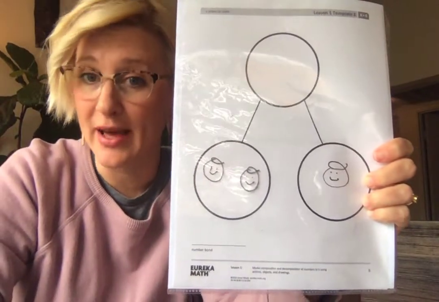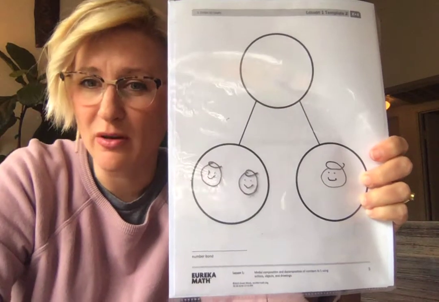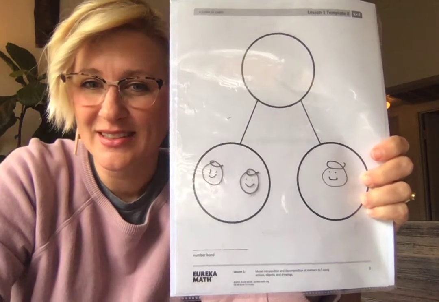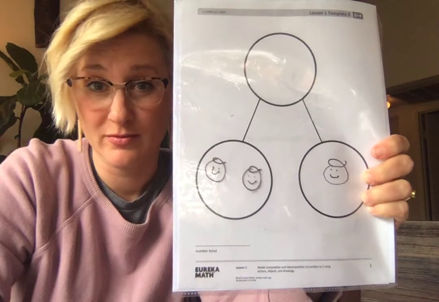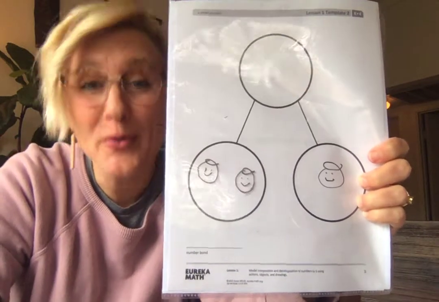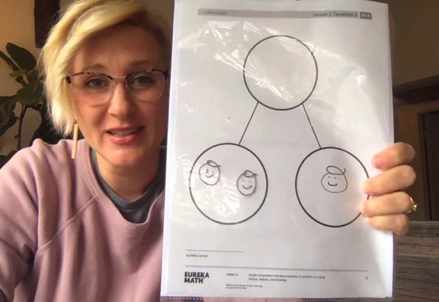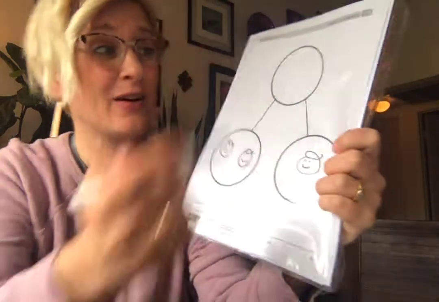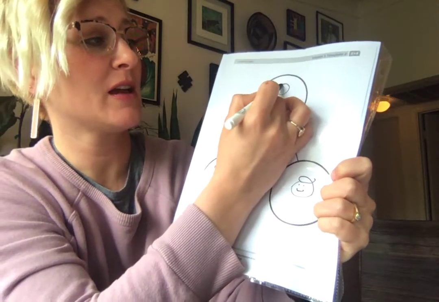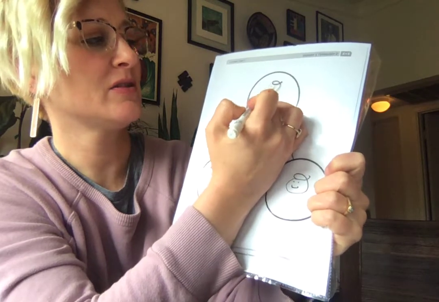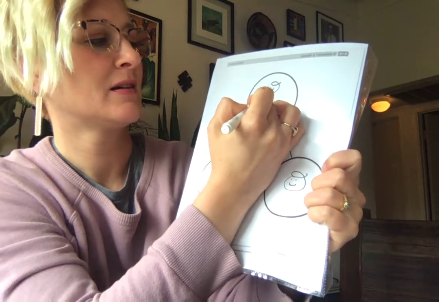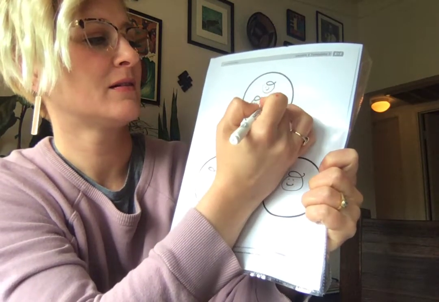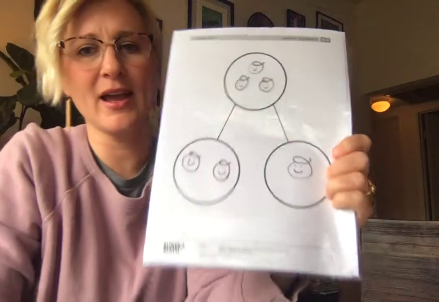Okay, and let's pretend there's nobody else on the playground. It's just them. How many students are on the playground in total? That's right. How many total are on the playground? 3. So let's draw our 3 students. Okay?